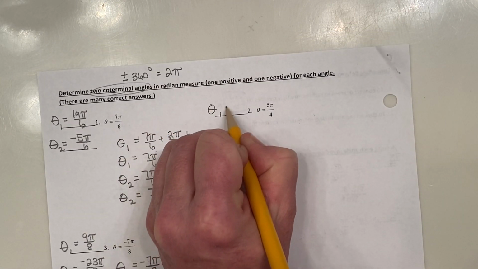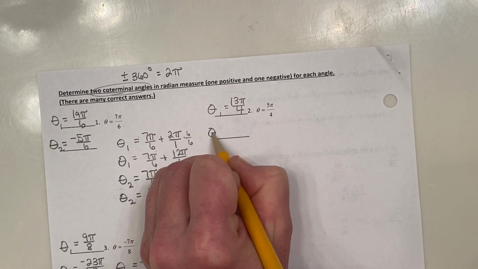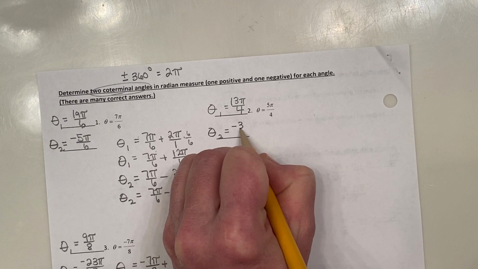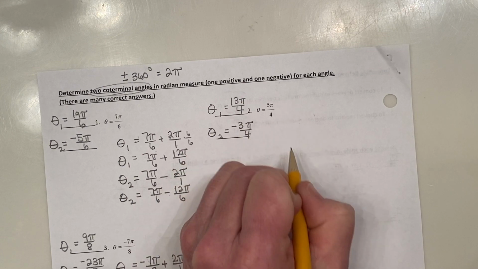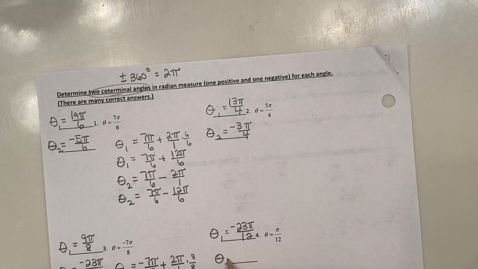All right, I'm just going to go ahead and fill in the answers here. I would encourage you to go through the work and determine that you also got these values by adding and subtracting multiples of 2 pi. It doesn't matter if you put the positive one first or the negative coterminal angle first.